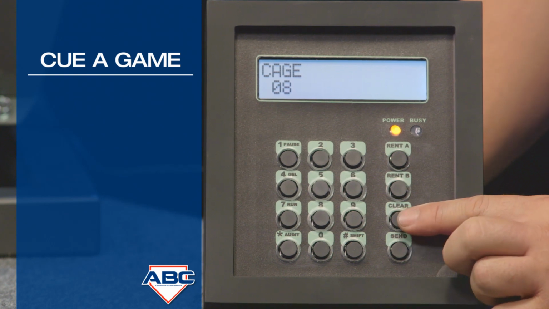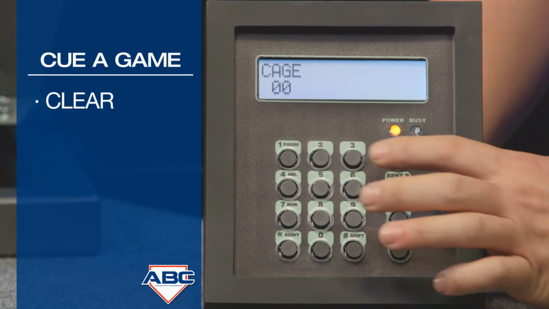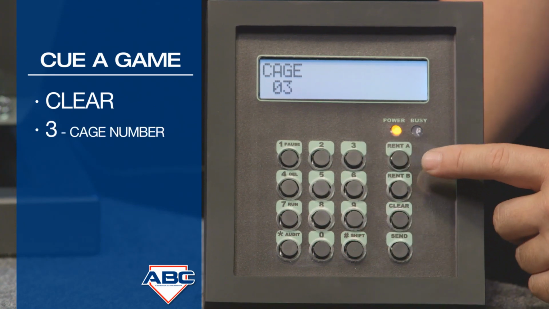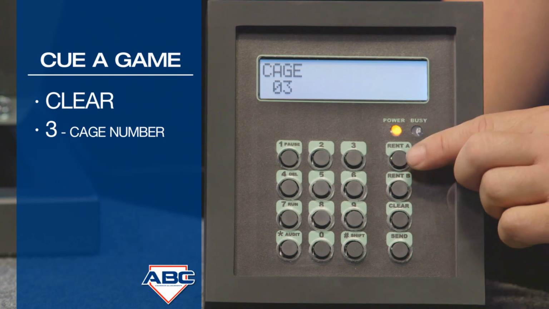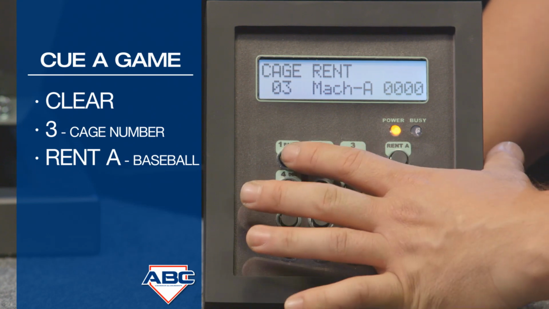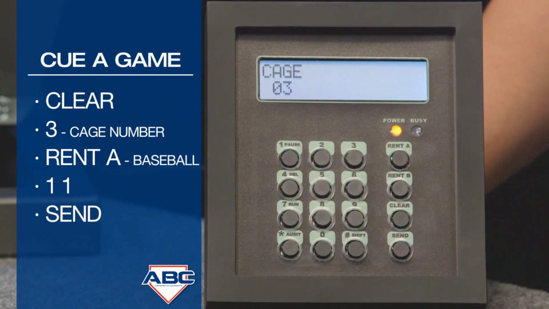And how we can do that is we hit clear before any operation. And after clear, we're going to press cage 3. And then rent A is baseball, rent B is softball. So what we're going to do is simulate the baseball game. So we're going to press rent A, and then we're going to give it a game command by hitting 1-1. And then after that, we're going to go ahead and hit the send key.